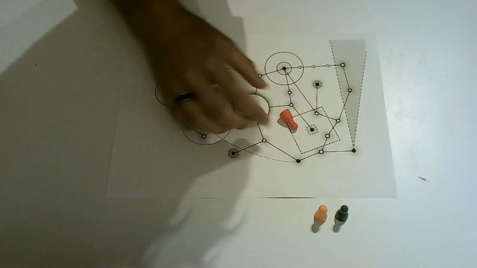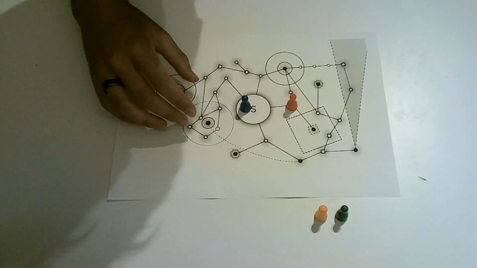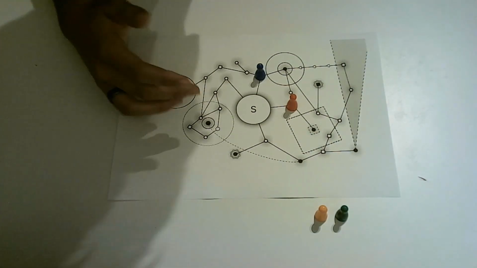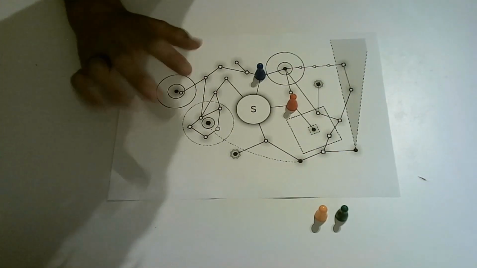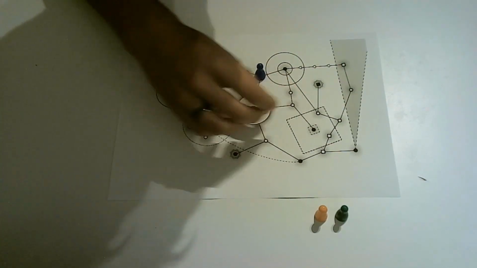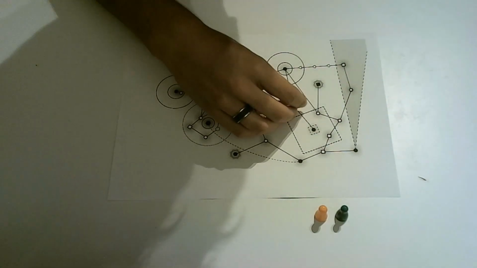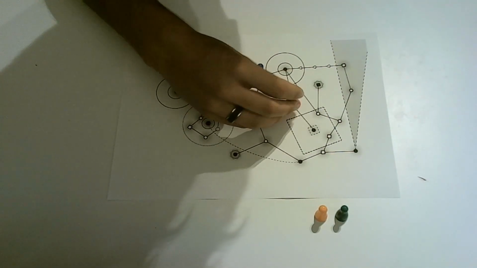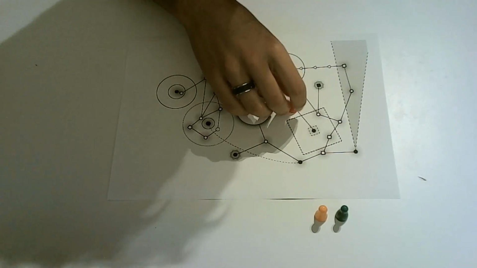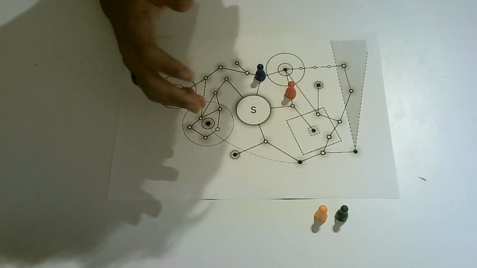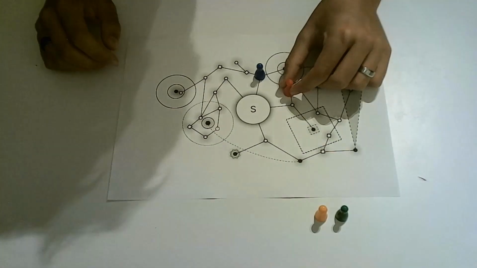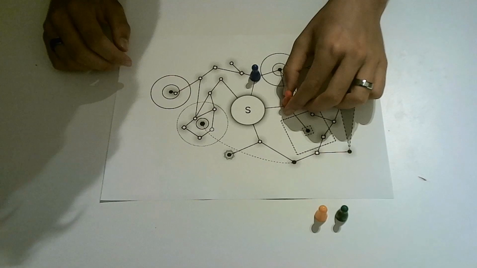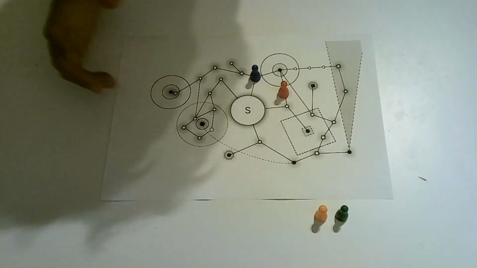So, red moves. It's a turn-based game, so then blue would move. Now that you're out of the start circle, you are not allowed to move back into the start circle. That is illegal. Because obviously it might make things a little bit confusing, and I would prefer it if people didn't go back to the start. So from where you are, you can move across a line to any other point. So red could move from here to here, or from here to here, or here to here, or you get it. So red moves this way.